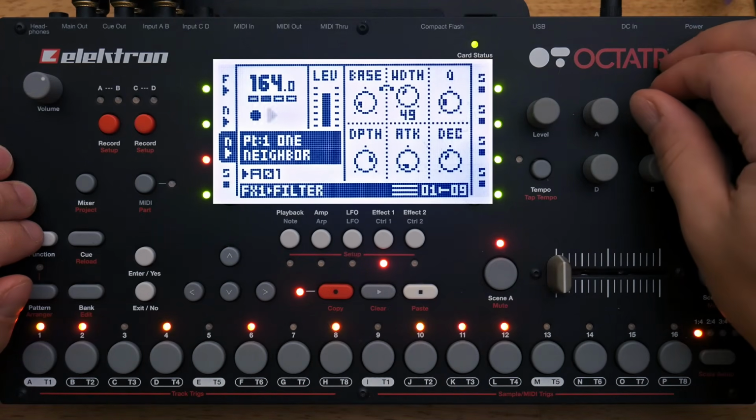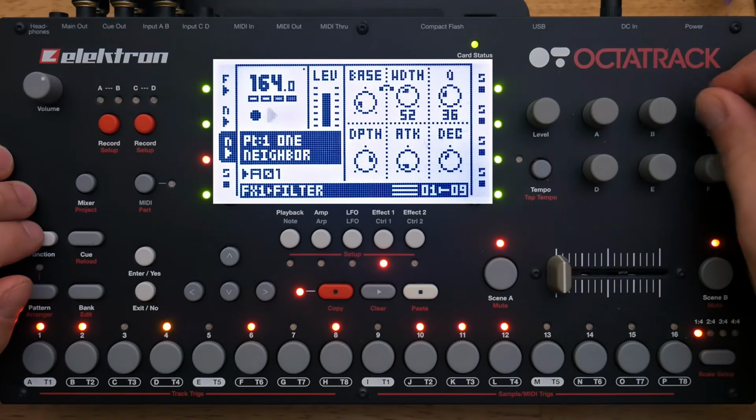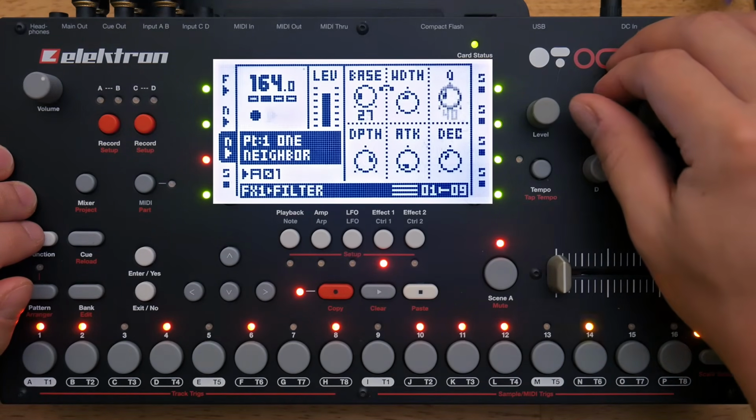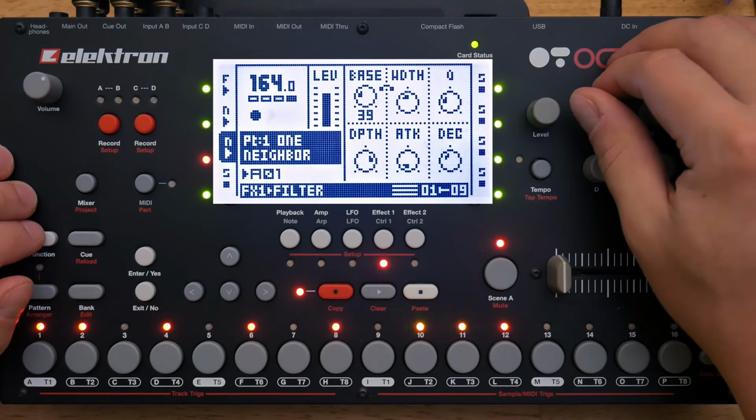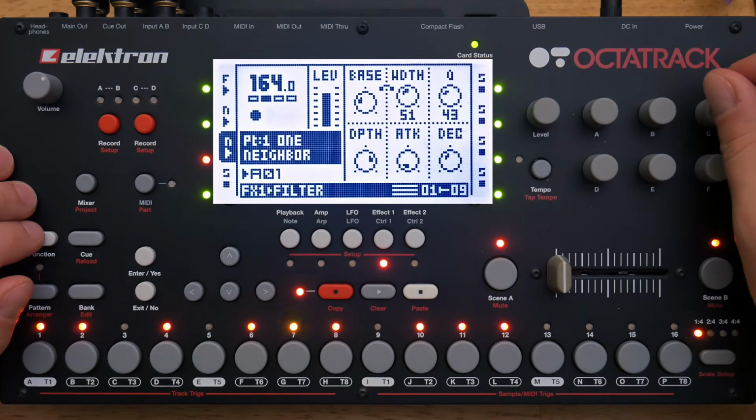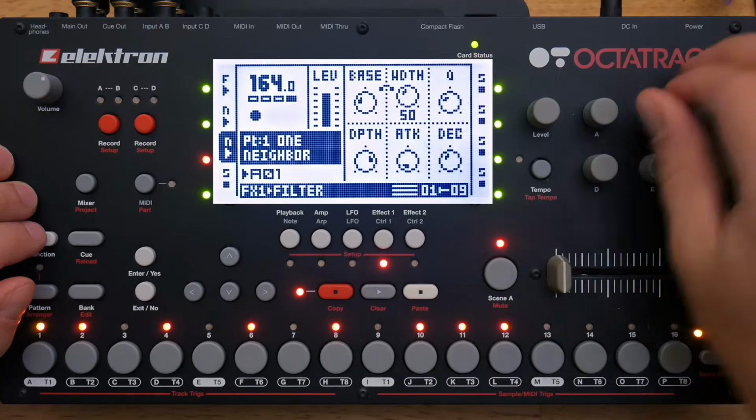When I go to this filter setup page to try out the filter distortion parameter, you can clearly hear the overall drop in amplitude that happens due to the clipping threshold that's being introduced by the distortion parameter.